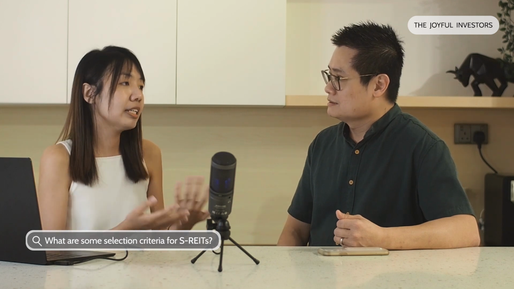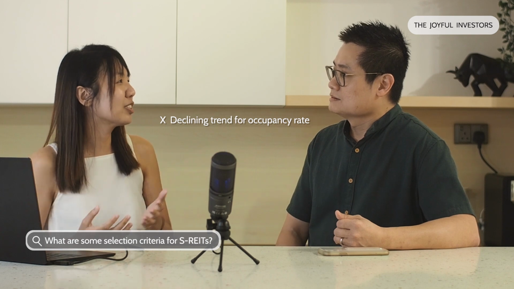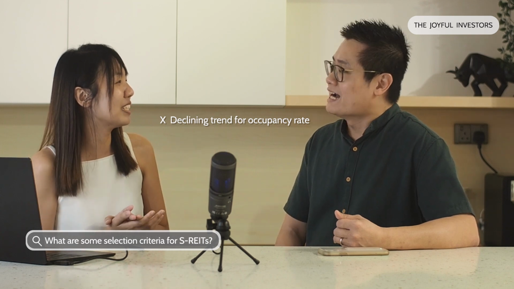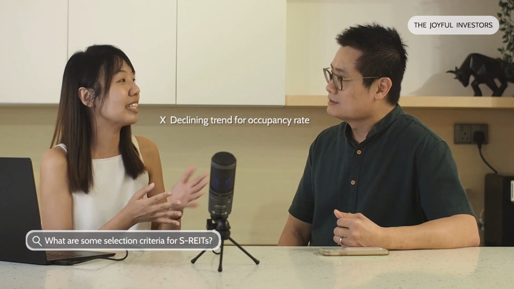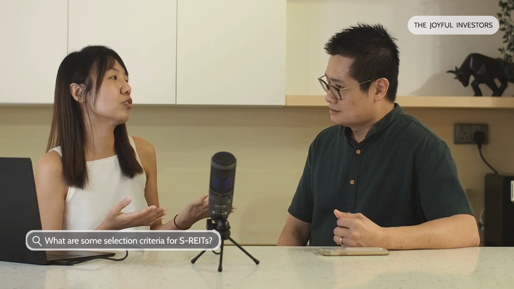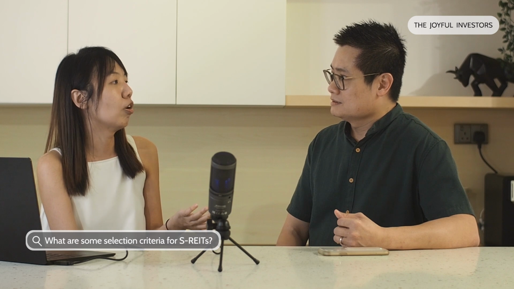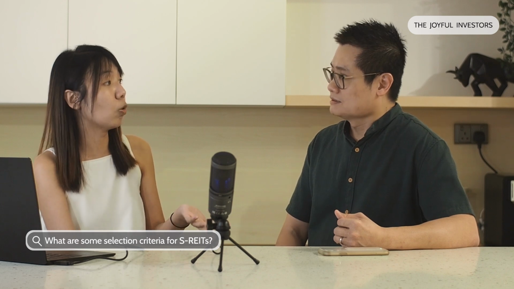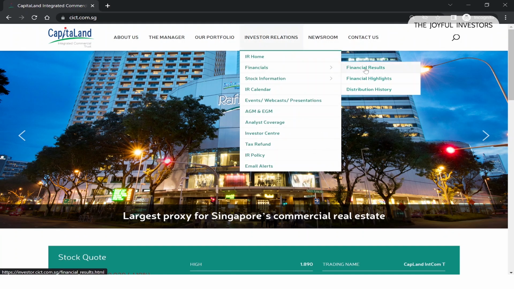Correct. And another thing is that we don't like it when the occupancy rate is falling, so there's a declining trend. That is one we also wouldn't like. So generally that's how we look at occupancy rate, and this data is readily available for investors. What we can do is simply head over to the website of the Singapore REIT, head over to the investor relations page.